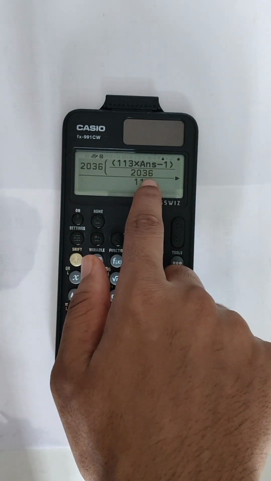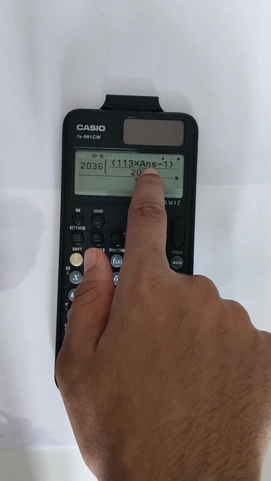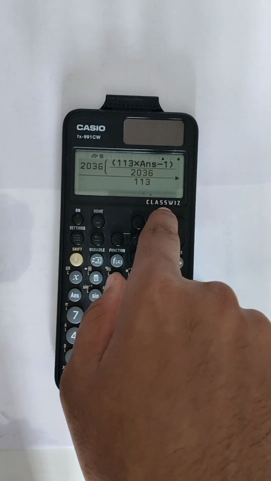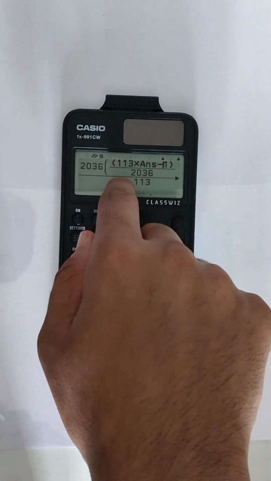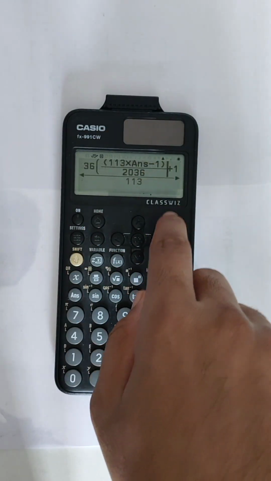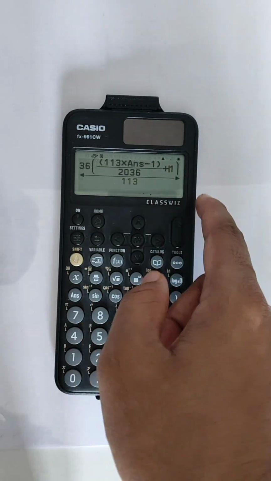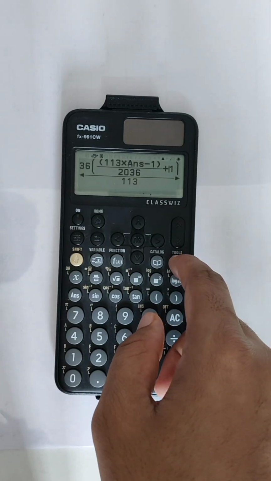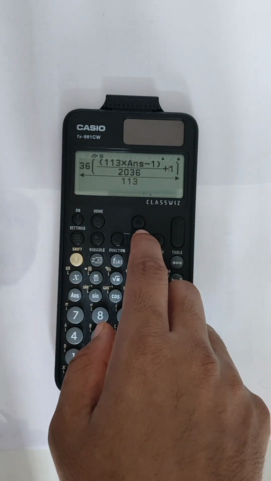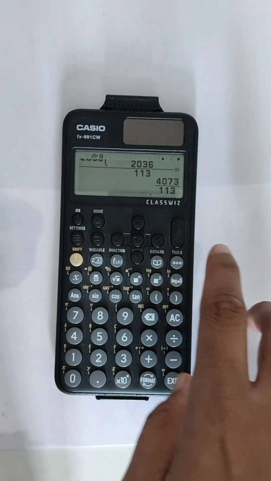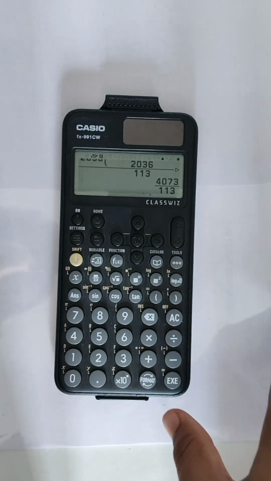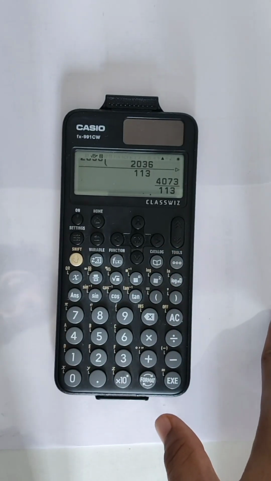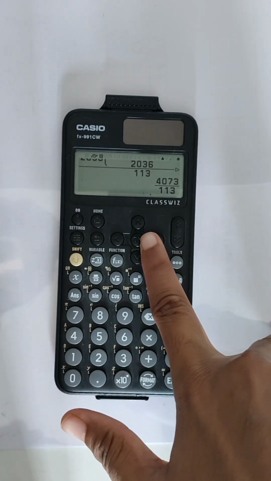So it's going to substitute 2037 by 113 here, and that's going to cancel out, and this whole term will be 1, which when added to this plus 1 will be 2. So the value of k will be effectively 2. So let's run this again, and we get 4073 by 113, which you can check by substituting k equal to 2 will give you the exact same thing.